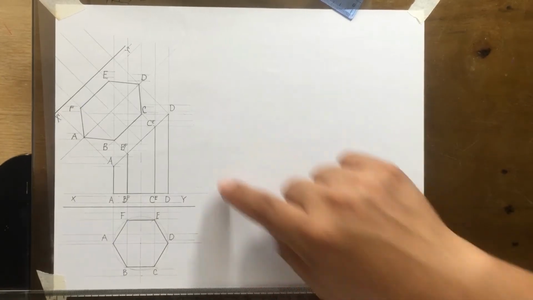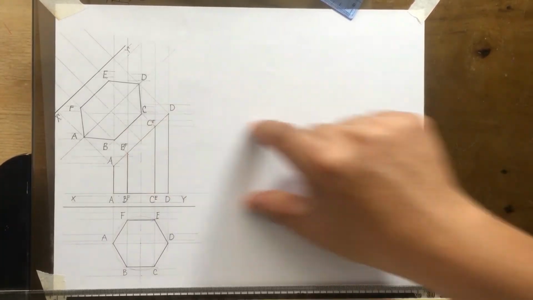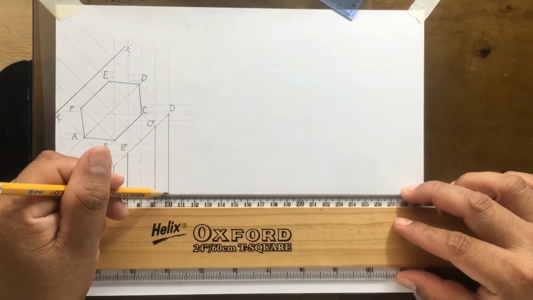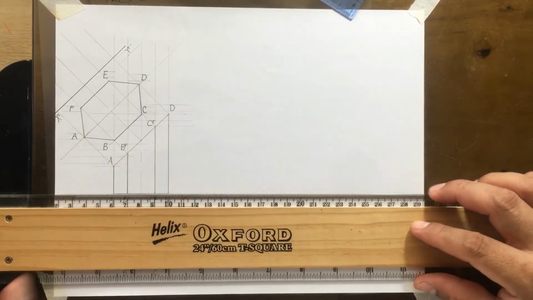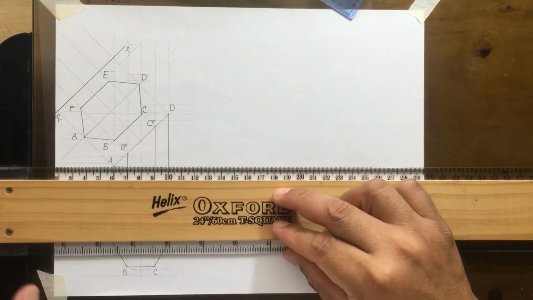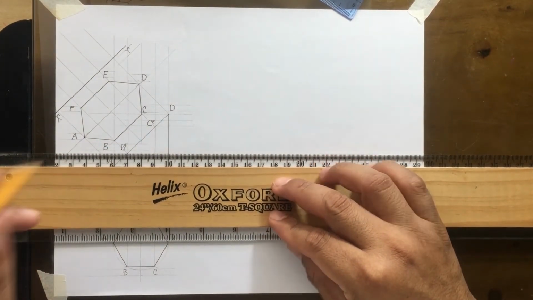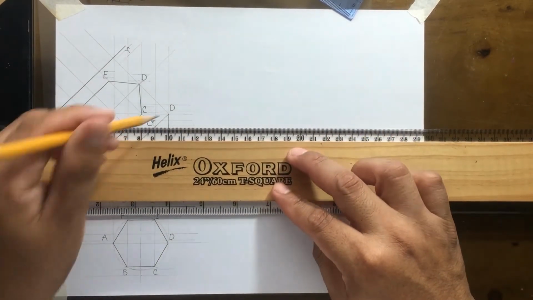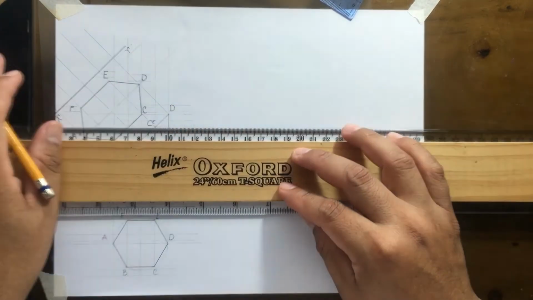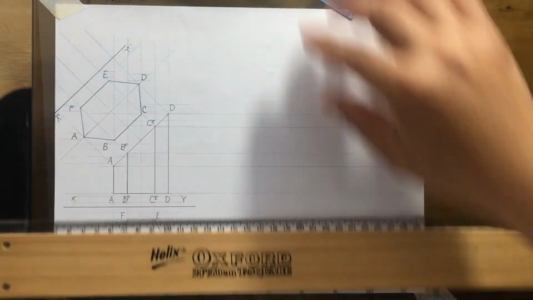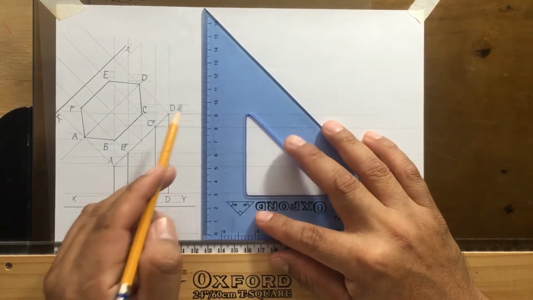Then I want to project all these points across. Get a vertical.